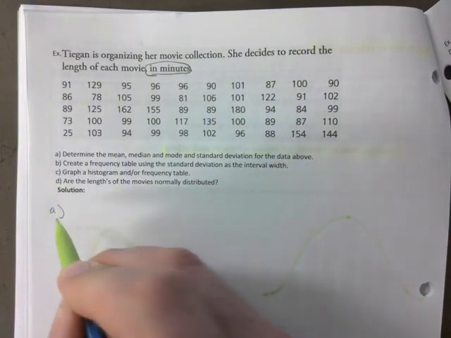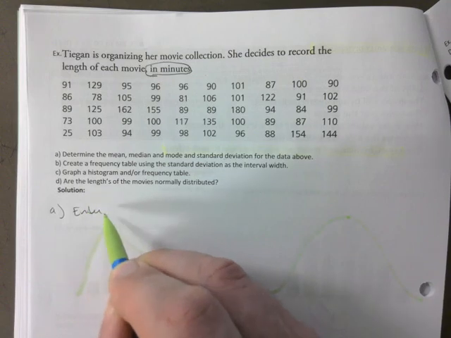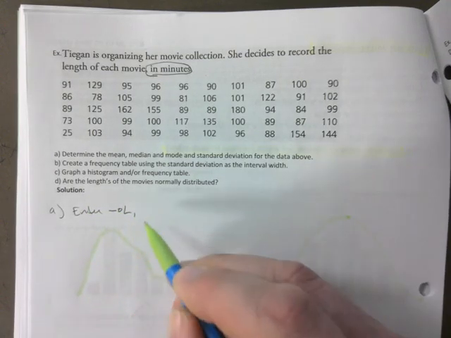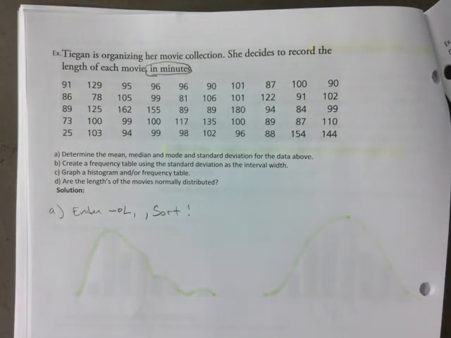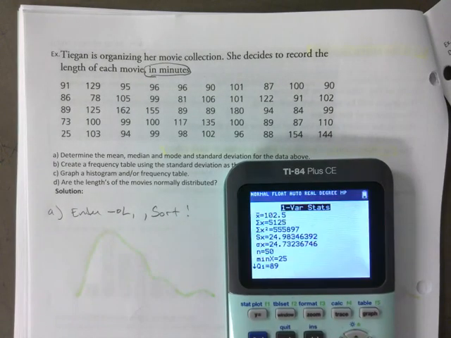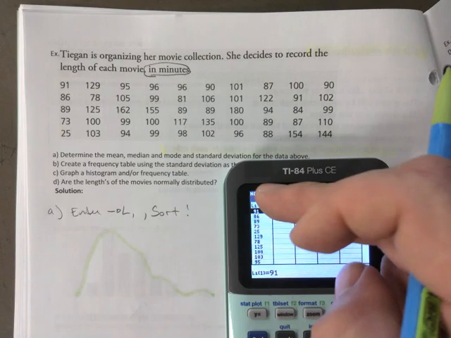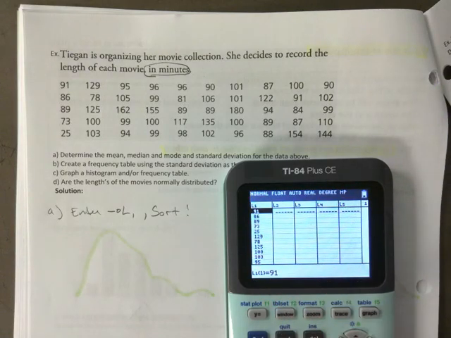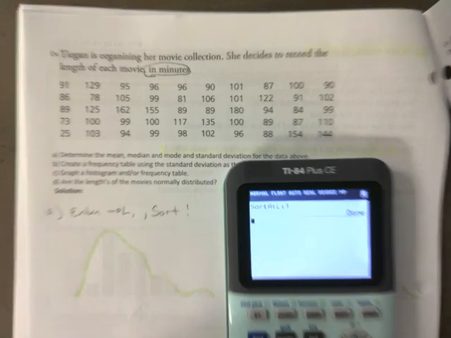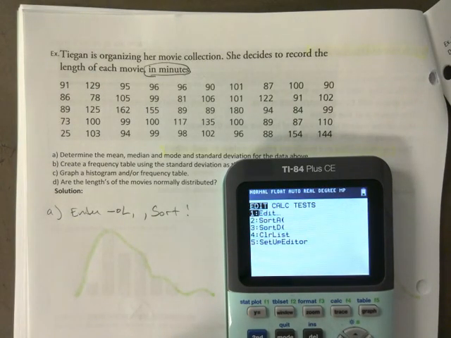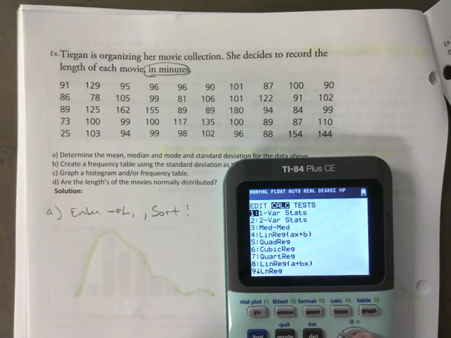So let's do that. Enter into L1 and then sort. I would say sort right away. Do not sort frequency tables, okay? I need to remind some of you. This we sort because it's a bunch of raw data. So we're going to go stat, edit, we enter it all into L1, we go back to stat, we sort L1, you should all do that, okay? And then let's do our calculations here.